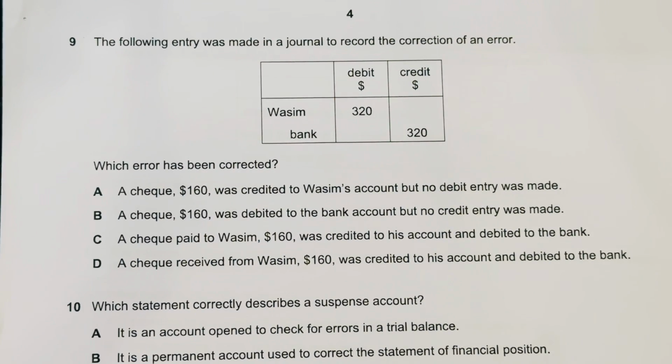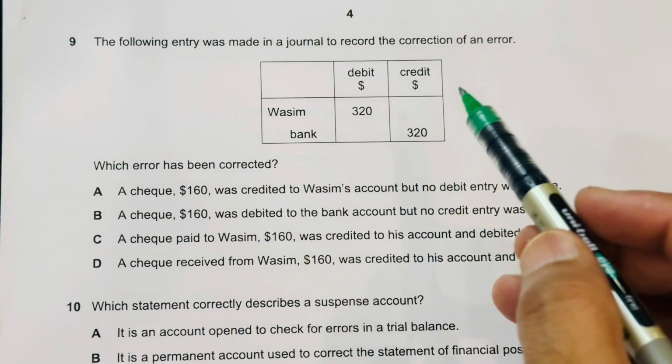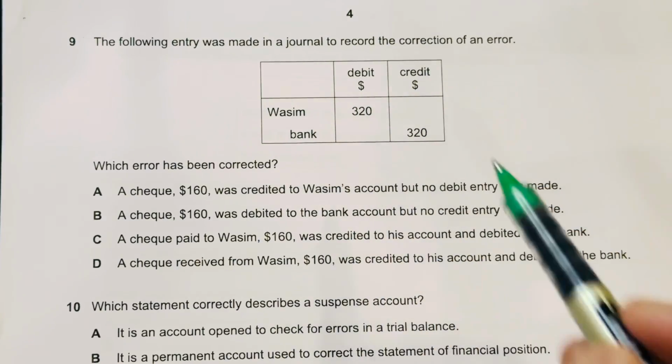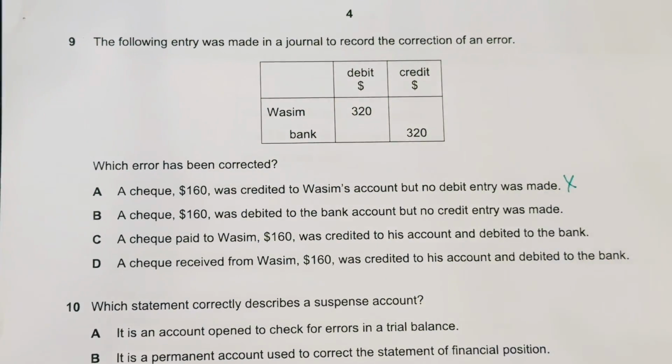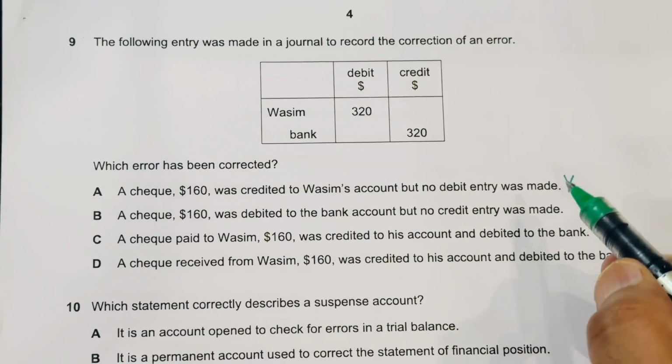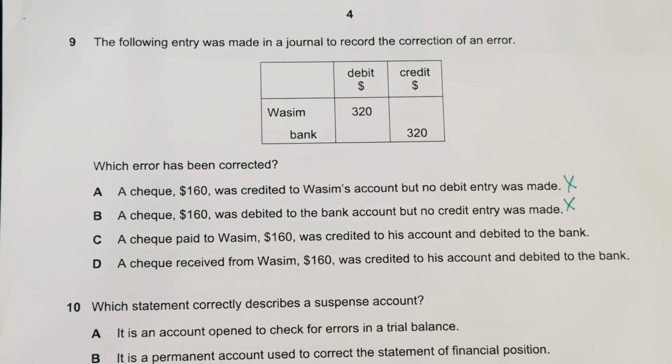Option A: a check of 160 was credited to the Wasim account, but no debit entry was made. Actually, the entry is made on both the debit and credit sides. So this is the wrong option. This is the option for a suspense account. So option A is wrong. Option B: a check of 160 was debited but no credit. Again, this is wrong, because this is the statement for the suspense account.